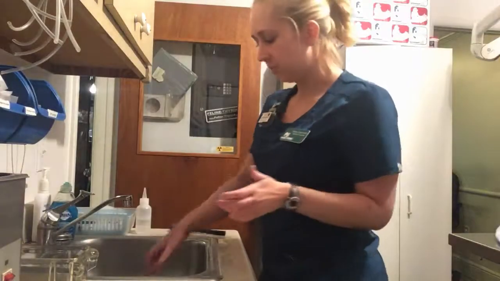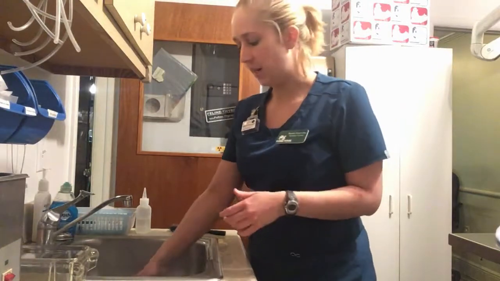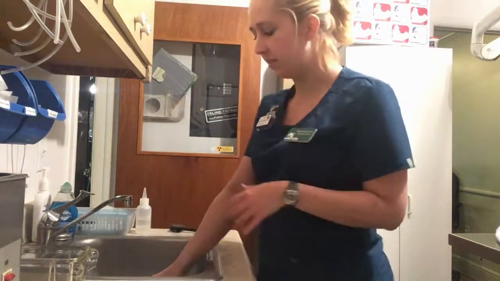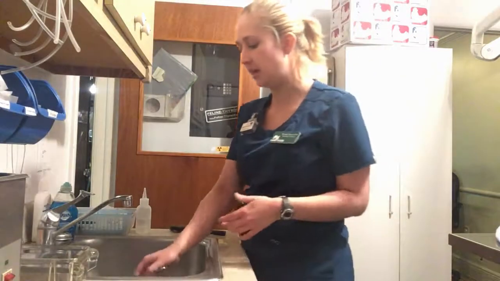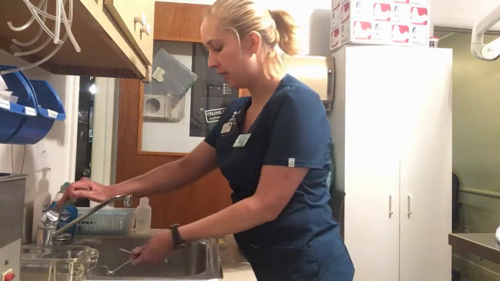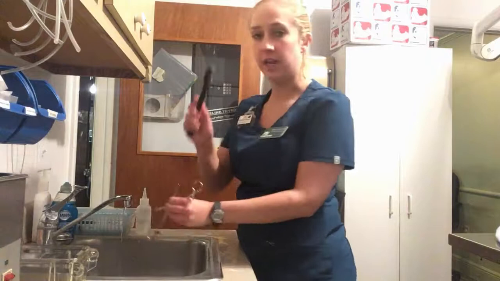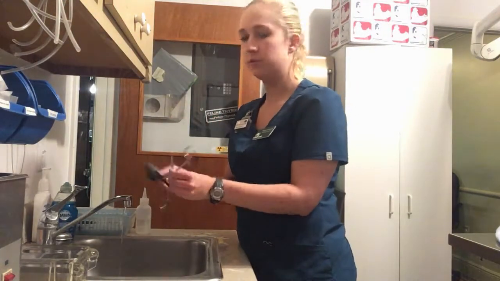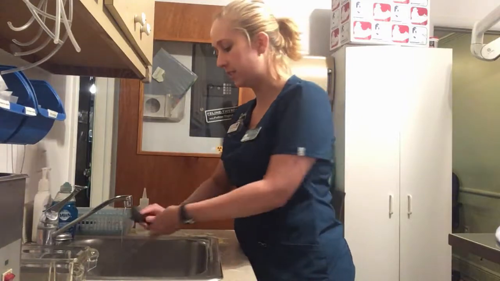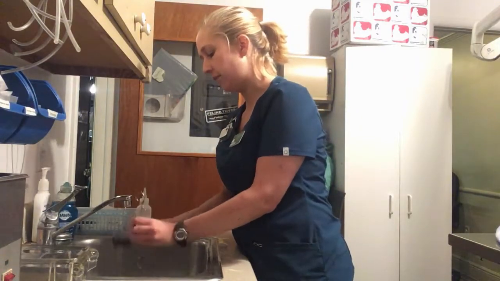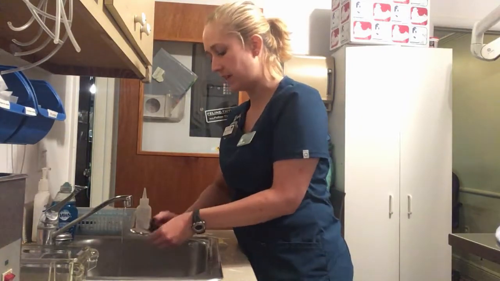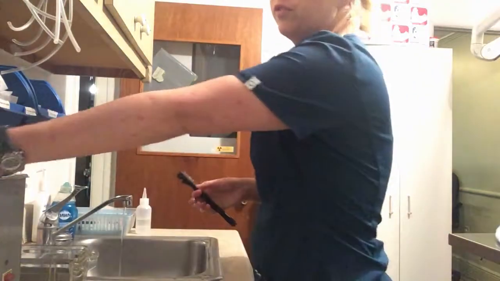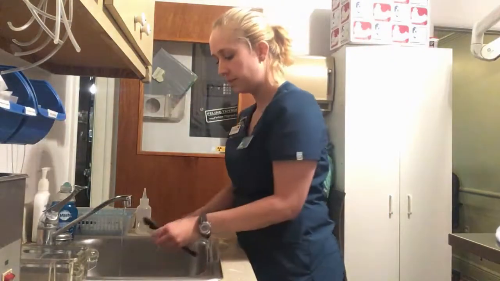I've had my instruments soaking in some water for a little bit, just sitting in our sink, trying to loosen up any of the blood and tissue. Once you do that, you take your scrub brush and use the soft side, and you go through each part of the instruments, getting off any pieces of blood and tissue that are left behind. Then I'm going to transfer it to our ultrasonic shaker.